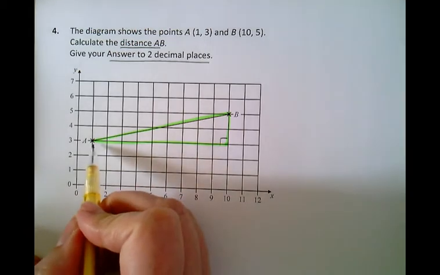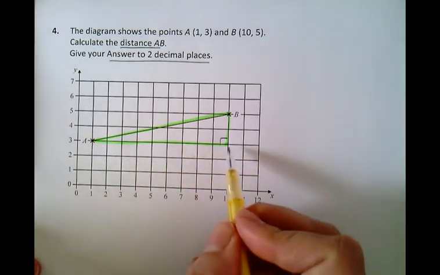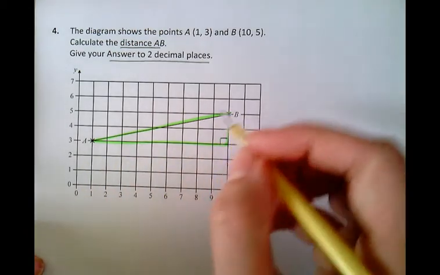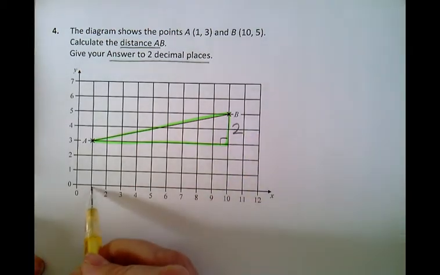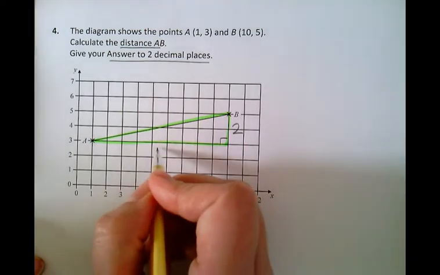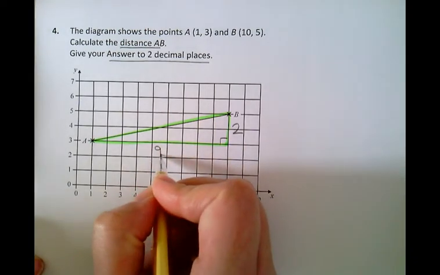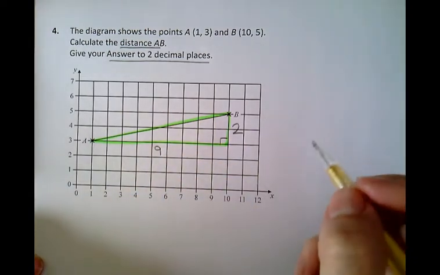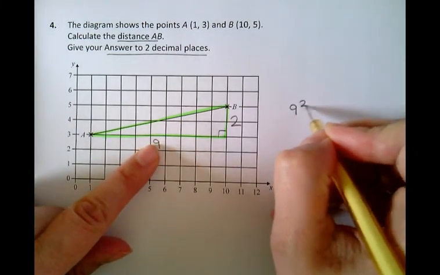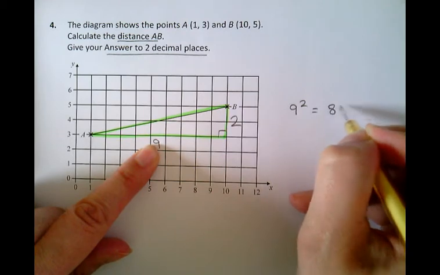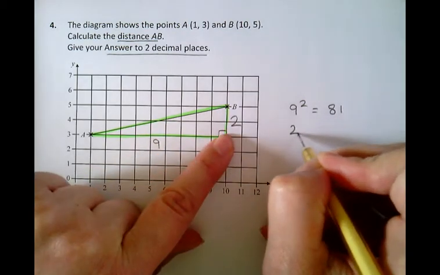So the difference with this one, then, you need to actually work out what the distance is across and the distance going up, because it doesn't tell you. So the distance up is 2 squares. The distance across is going from 1 up to 10, so it's 9 squares or 9 centimetres. So take it one number at a time, so take the 9 and square it. 9 squared, 9 times 9, 81. Then take the 2 and square it.